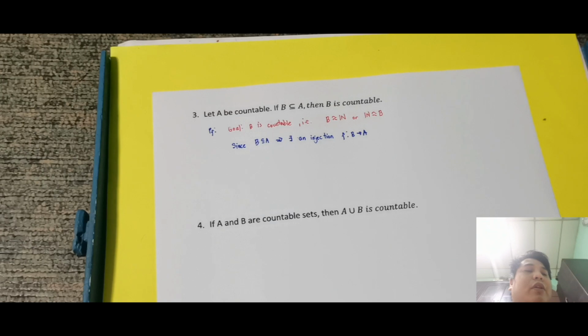I know we said something about theorems, but I forgot which theorem it is. So again, since B is a subset of A, there exists an injection F mapping from B to A. So again, that is one to one.